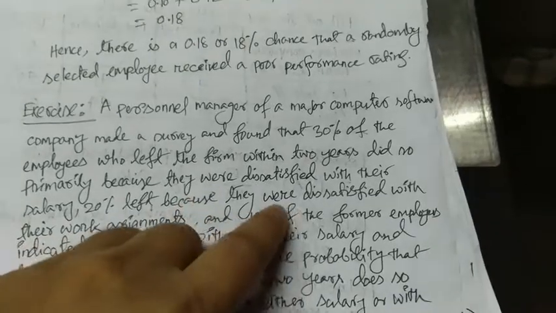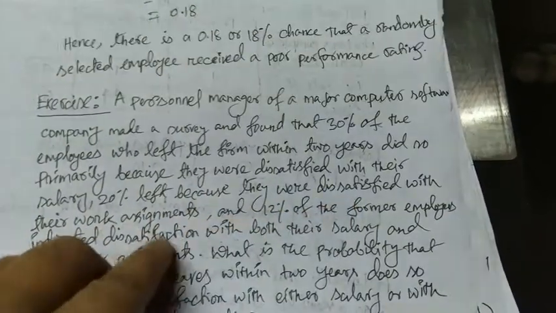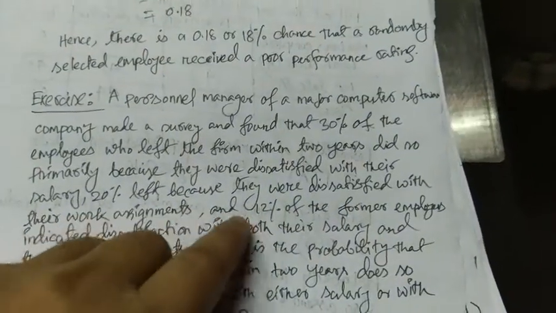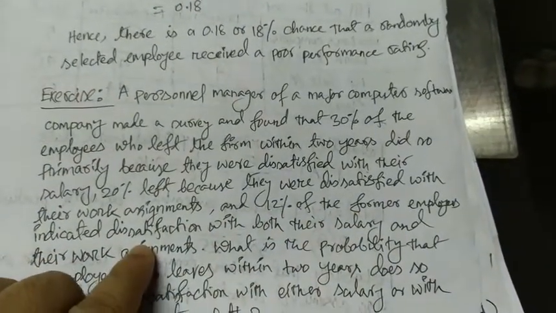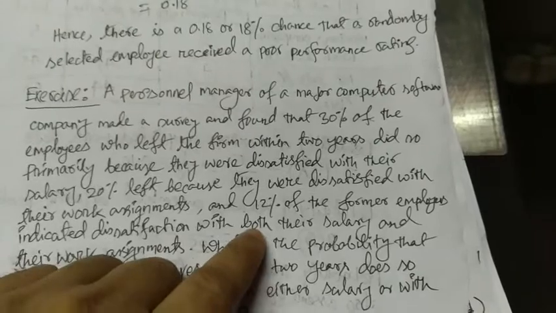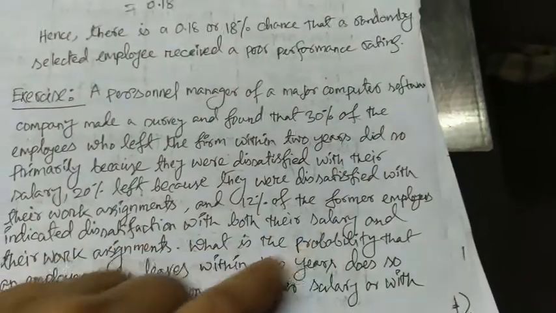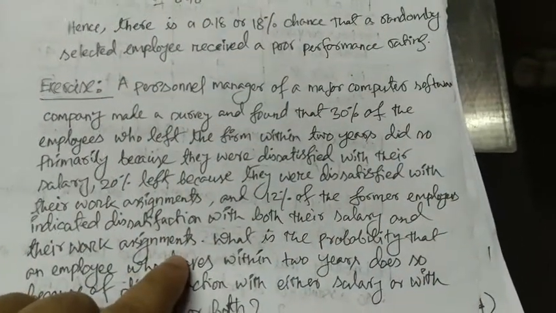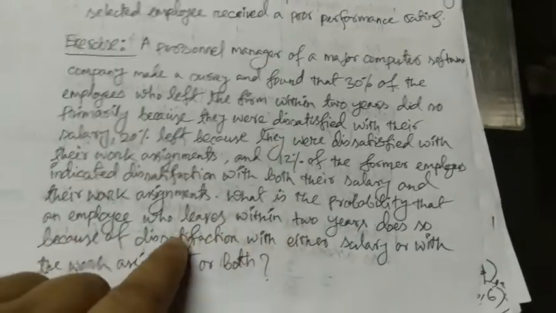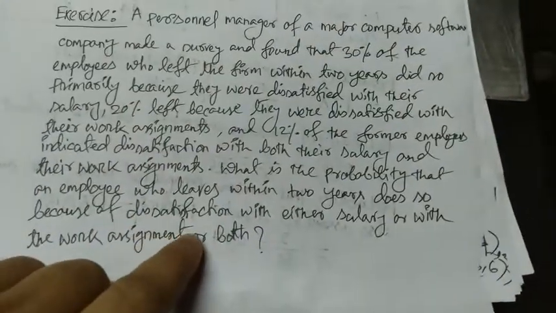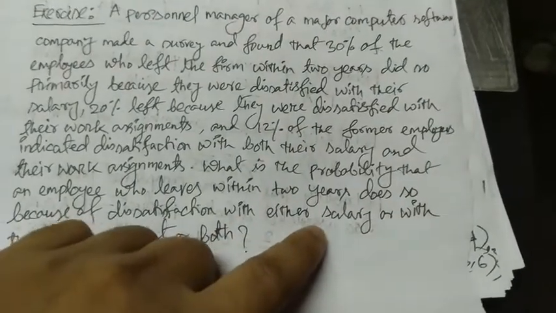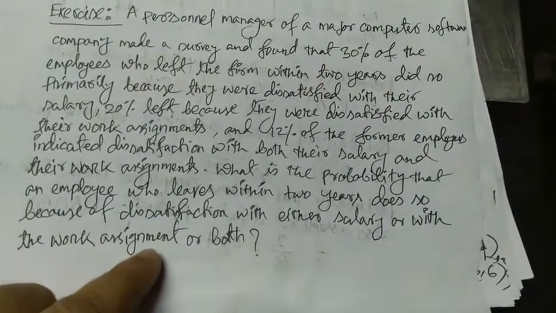20% left because they were dissatisfied with their work assignments, and 12% of the former employees indicated dissatisfaction with both their salary and their work assignments. So what is the probability that an employee who leaves within 2 years does so because of dissatisfaction with either salary or with work assignment?